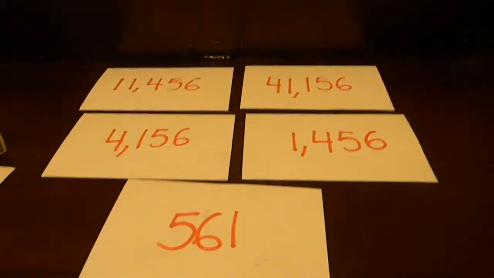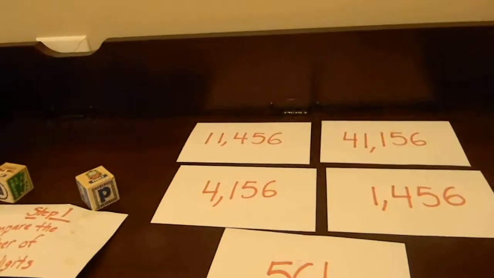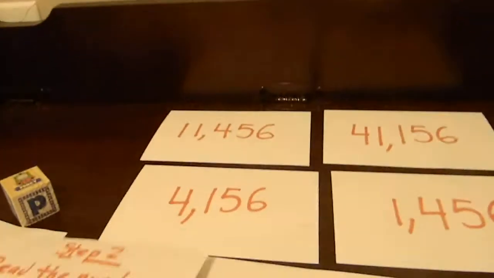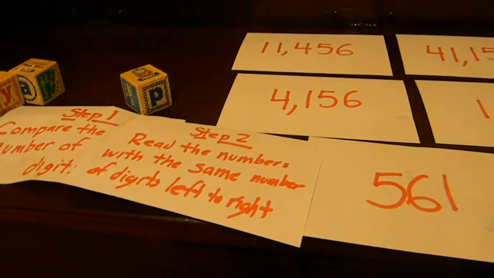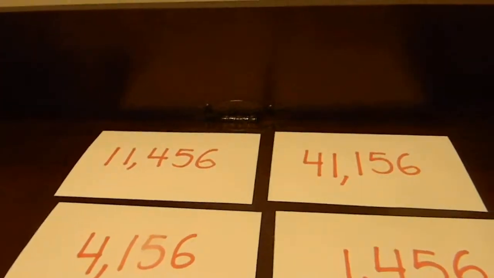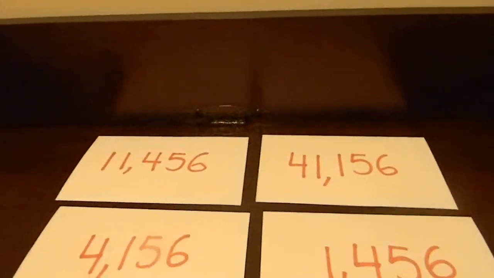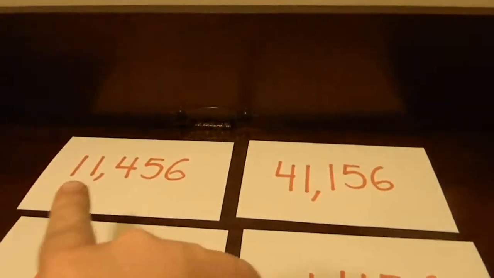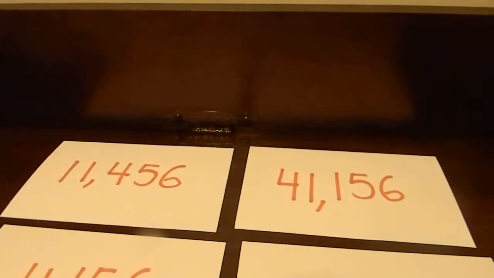So once I get this far now, I'm going to go to my second step. So again, my first step was to compare the number of digits. My second step then, I'm going to go ahead and get from my assistant, who is handing it here, and my second step is to read the numbers with the same number of digits left to right. So I'm going to look at my first 2 numbers here, and I'm going to read them left to right. I'm going to start with the far left numbers, so the 1 and the 4, and I'm going to compare them. So looking at those 2 numbers, who can tell me what statement can you make about those 2 5-digit numbers?